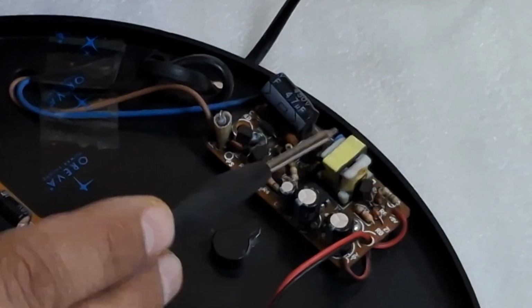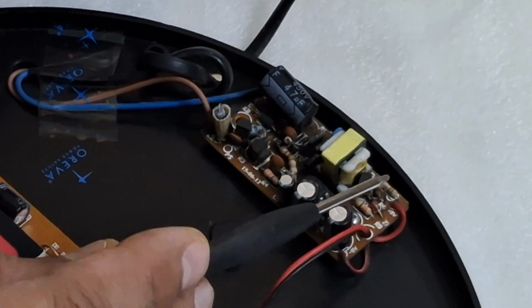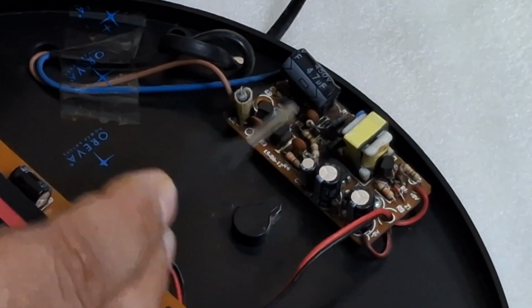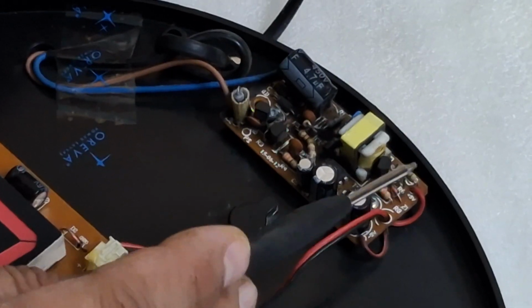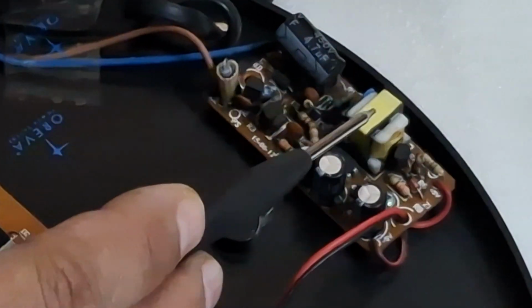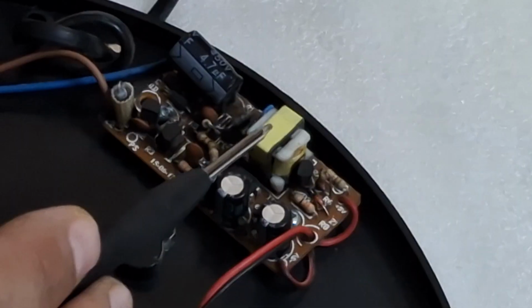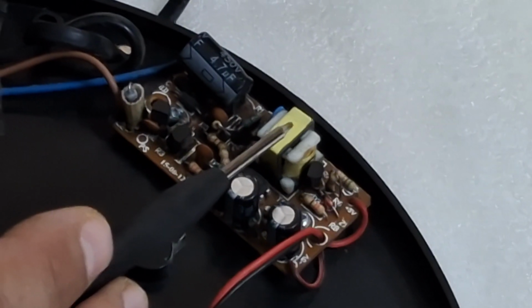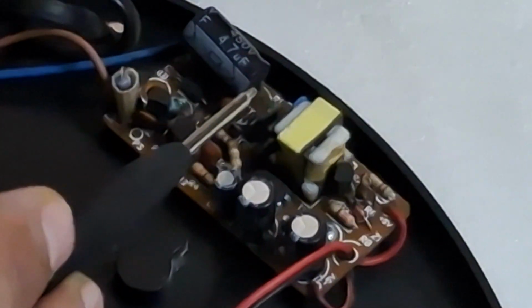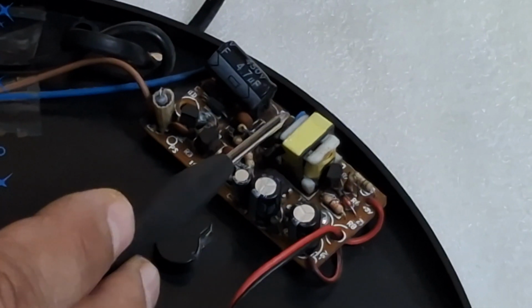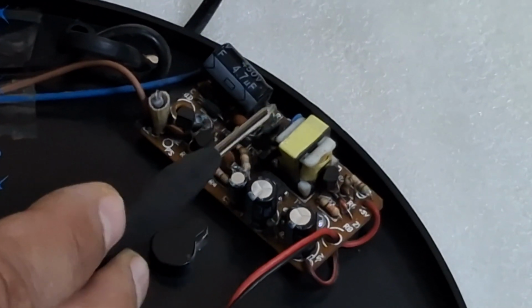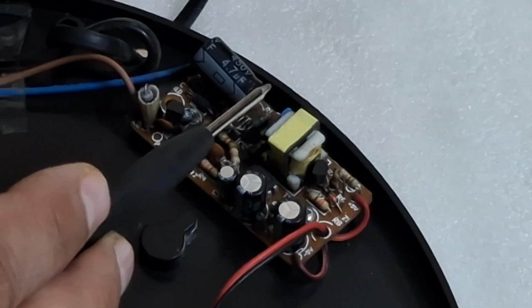So it is a 4-step rectification. First of all, the transformer does its own work, that is stepping down the voltage. Then the diodes convert the AC supply into DC voltage.